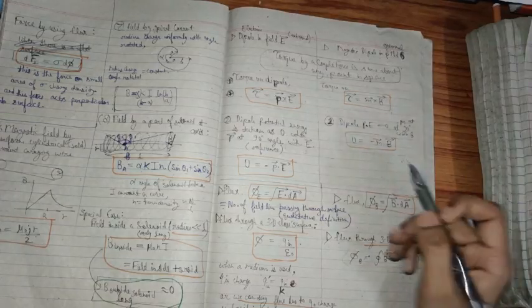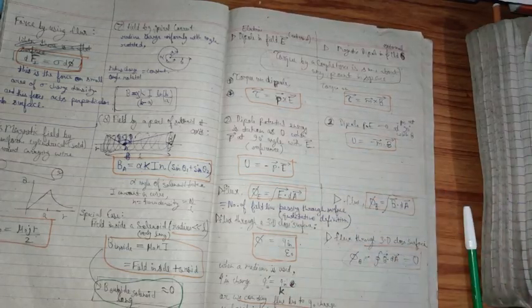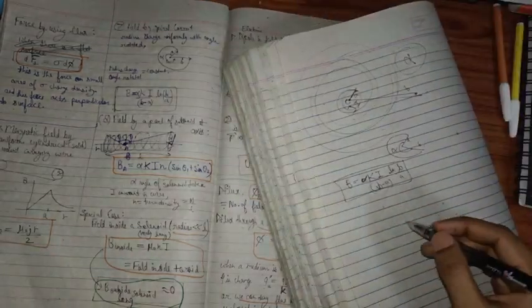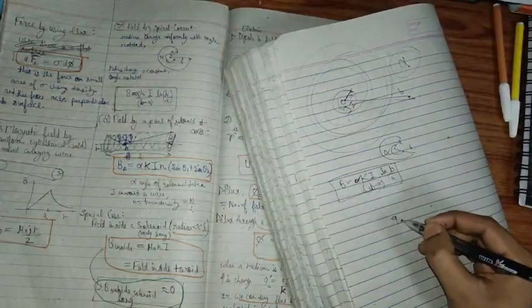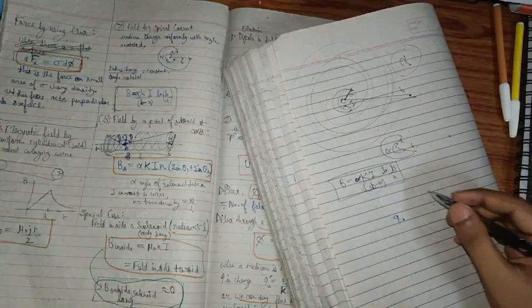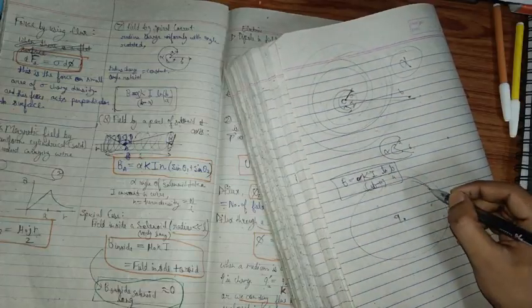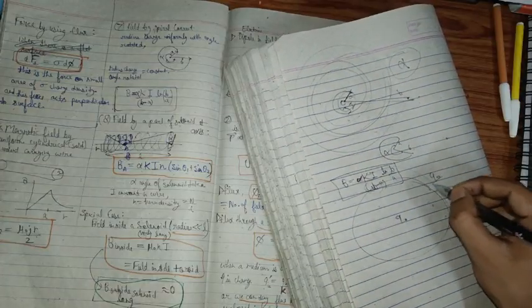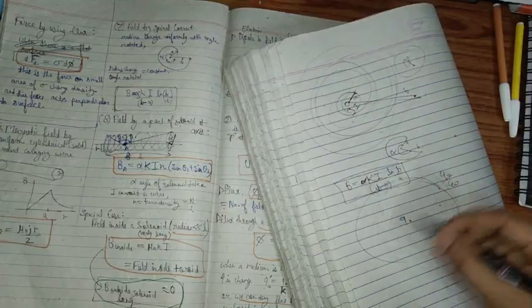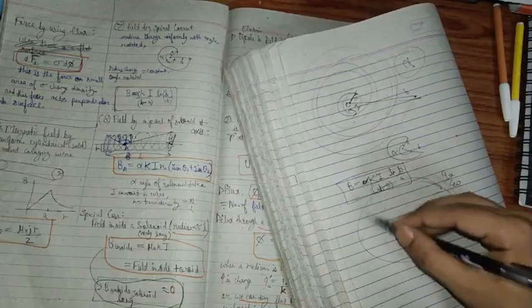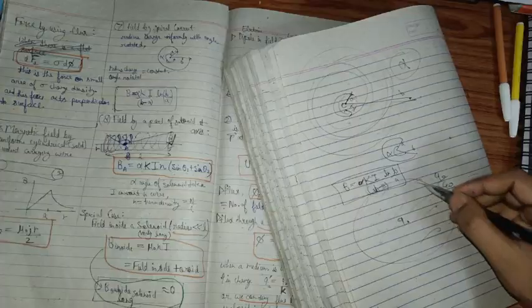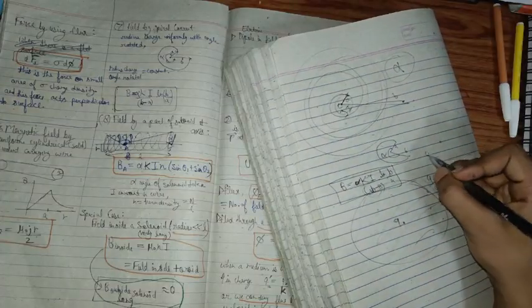Now one more thing about this flux: if we have some charge q placed here in vacuum, then the flux through this sphere would be equal to q naught by epsilon naught. But if I place a medium here, the medium will produce some charge in it and the flux will change, because the q internal changes.